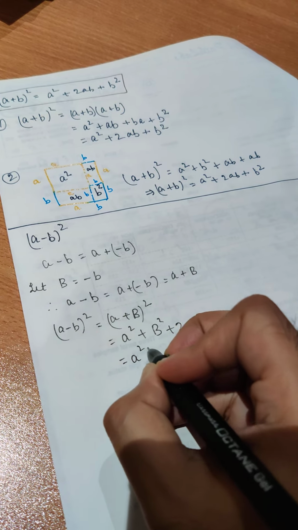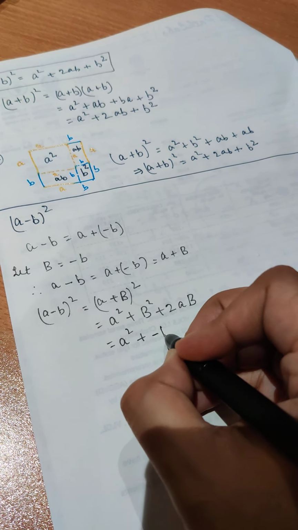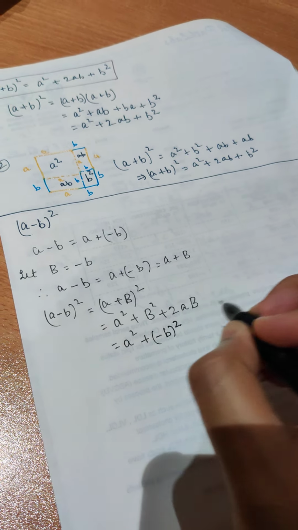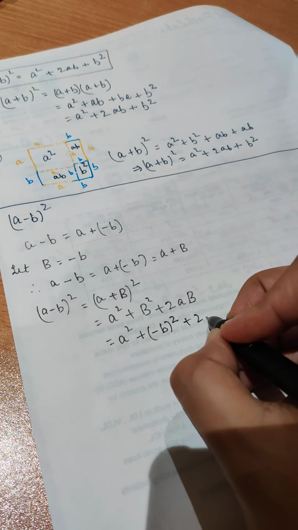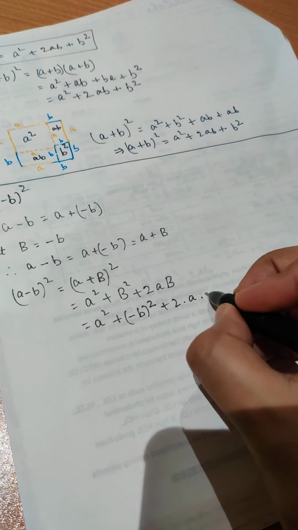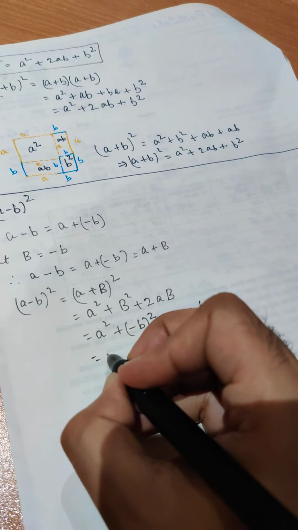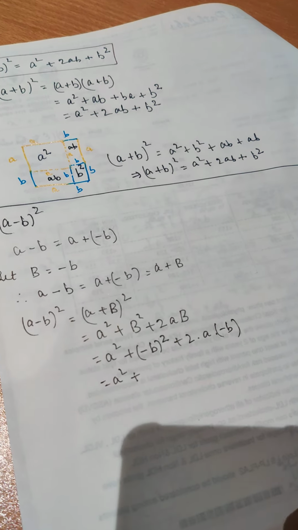This will be equal to a² plus, now B² is (−b)². Okay, and 2 times a times capital B is −b. Okay, so this is a².